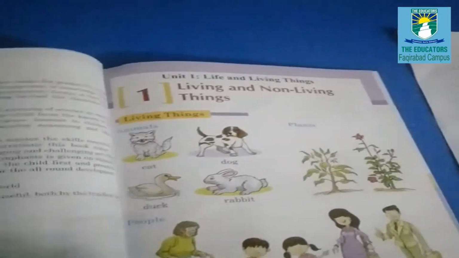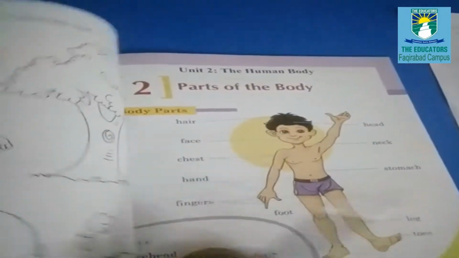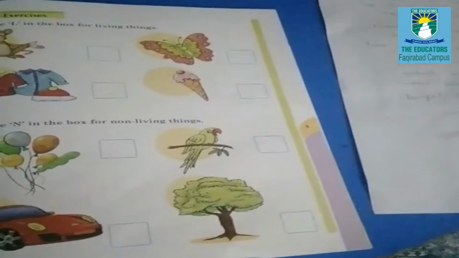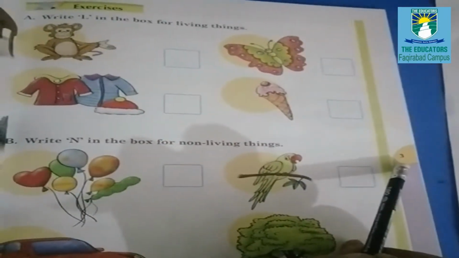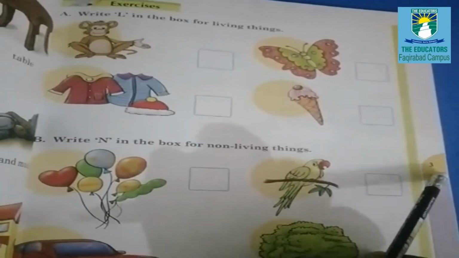Open your book, students, and take out page number 3. Yes, this is page number 3. Okay, take out page number 3.